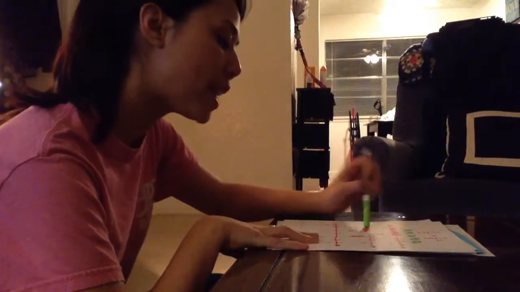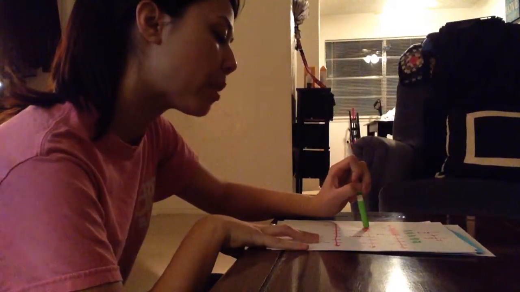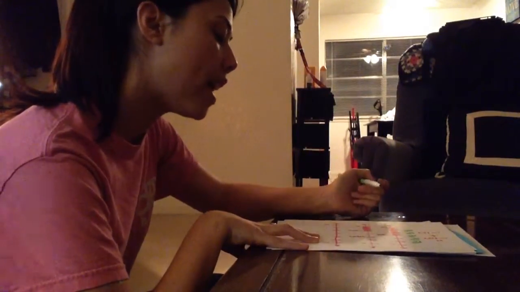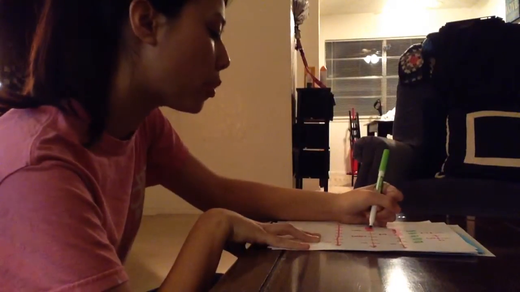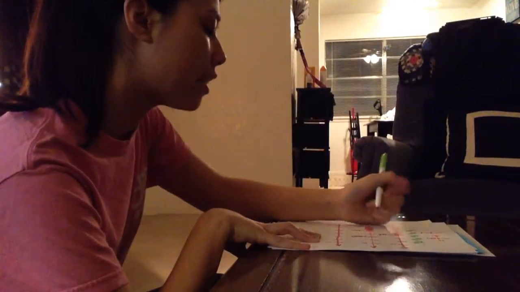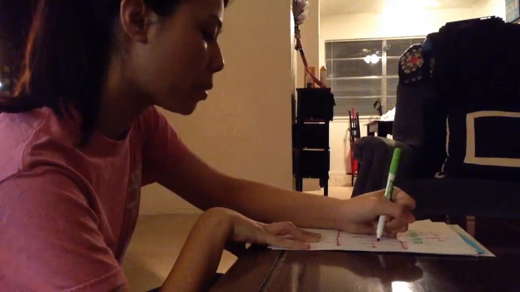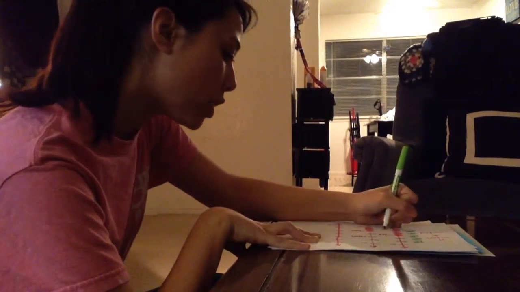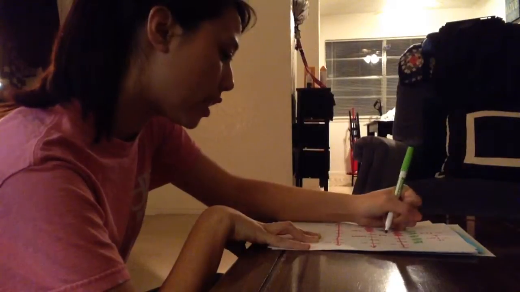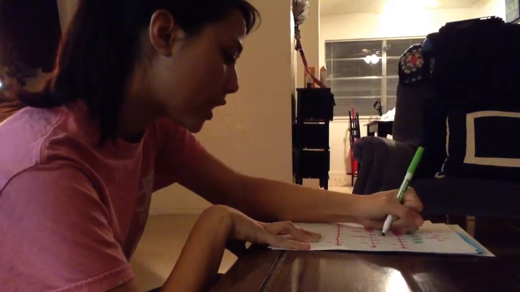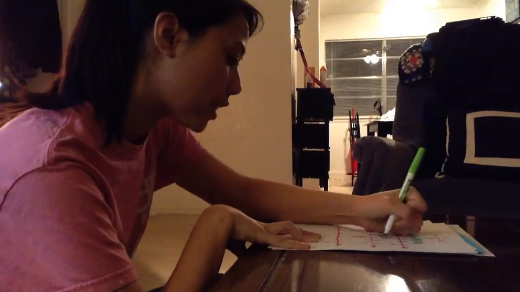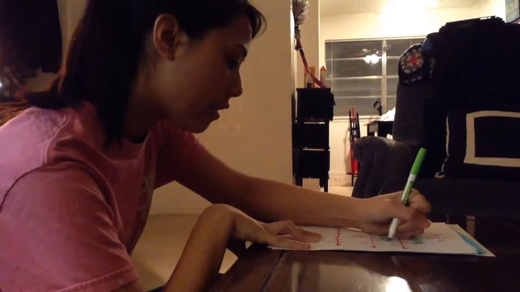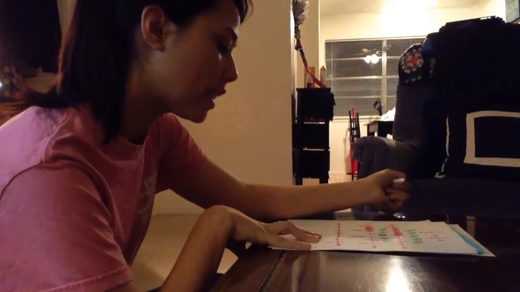I'm going to do the same thing with our 1/3. I'm going to make that into sixths as well. And how I'm going to be doing that is I'm going to add lines in between each of those thirds. So again, we have 1/6, 2/6, 3/6, 4/6, and then 5/6 and 6/6.